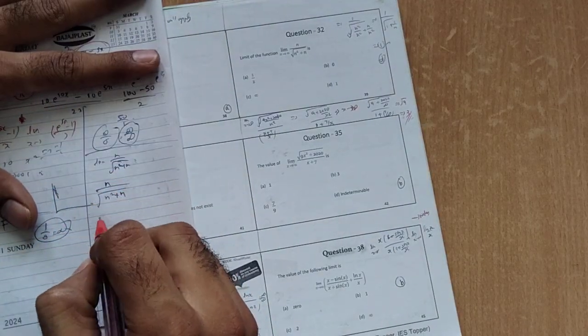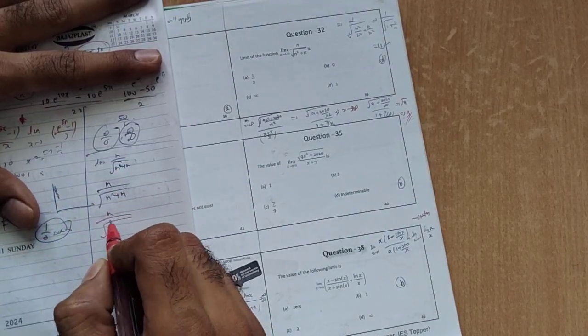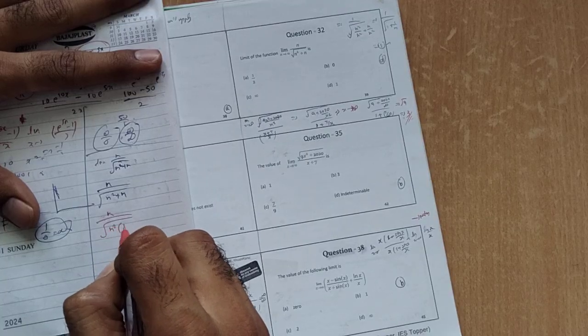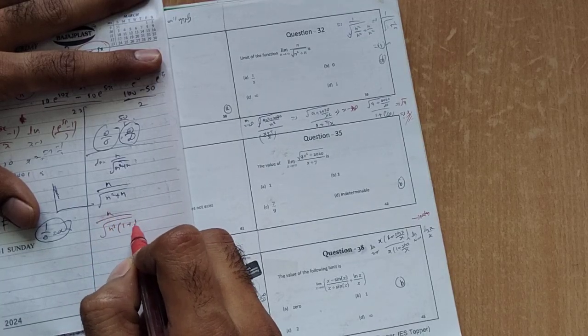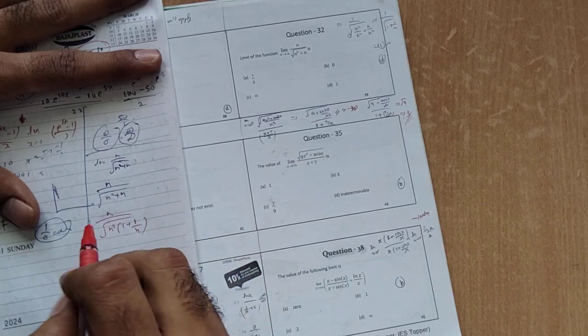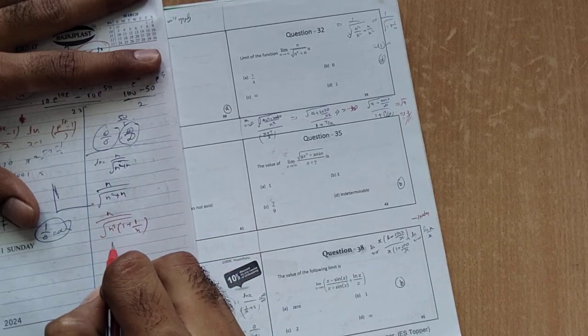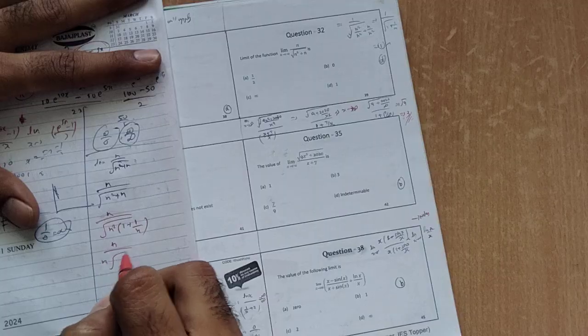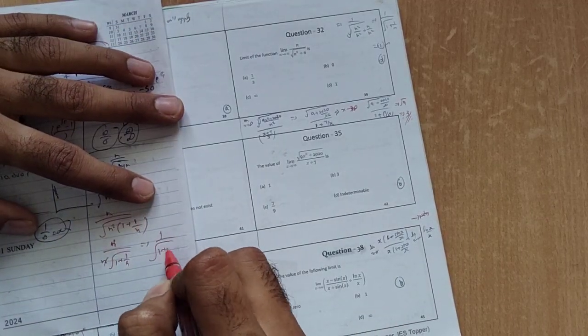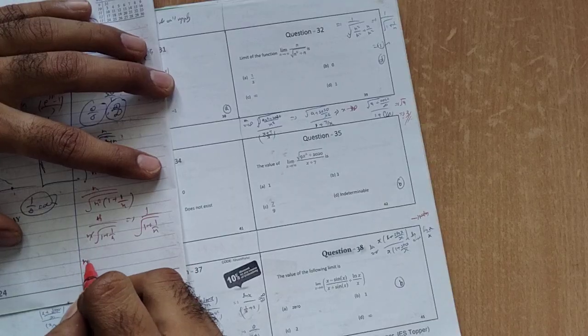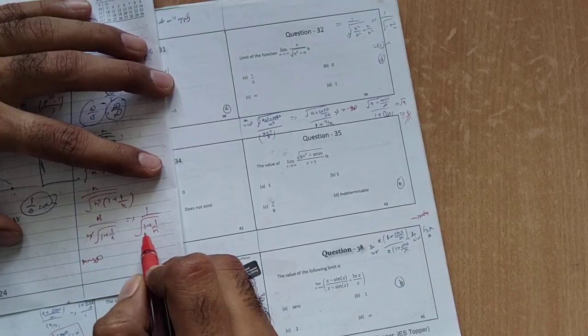Take n square outside. So n by root of this one. n square outside means n square times 1 plus 1 by n. Okay, so if we just take n outside, what will be n divided by n root of 1 plus 1 by n. Okay, n will cancel. So 1 divided by root of 1 plus 1 by n. Okay, n tends to infinity. So you can see 1 by infinity tends to 0, so the answer will be 1.